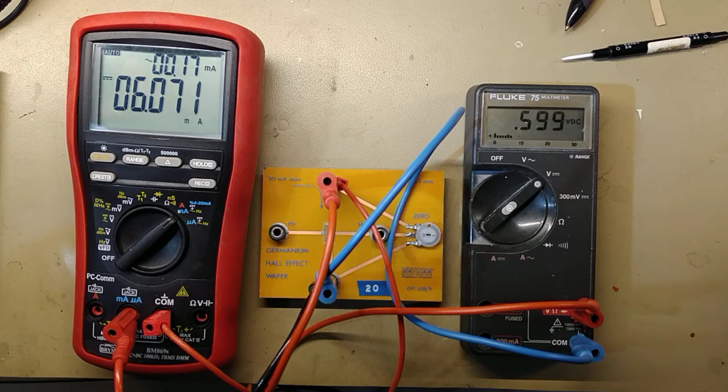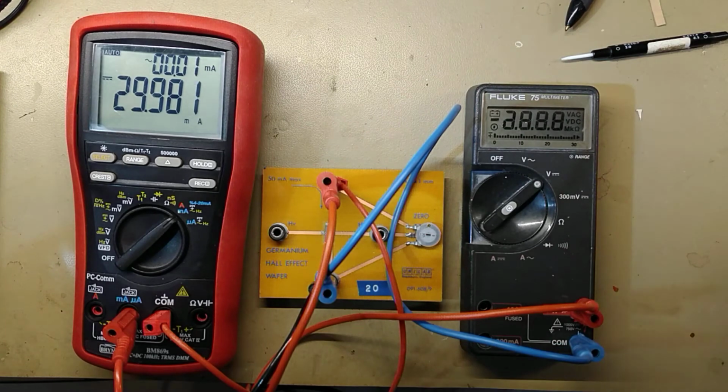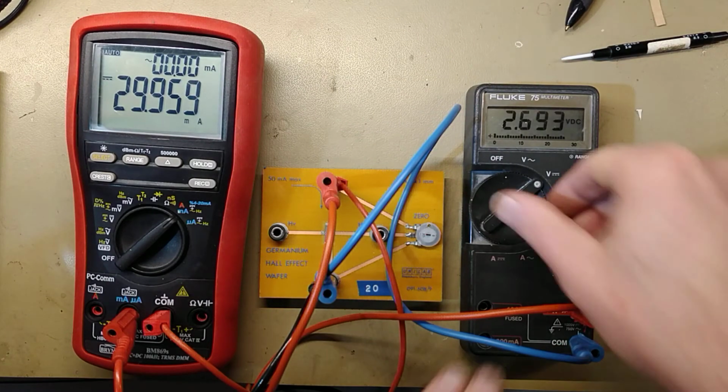Okay, let's crank this up to about 20 milliamps. No, 30 milliamps. So somewhere close now. Let's put this as close to that as possible, just for the sake of it. It doesn't really matter right now. Oh, that's quite close. So we have 30 milliamps going through here. We'll turn this off. We don't need that. Actually, we can see what voltage we had. We had about 2.7 volts.